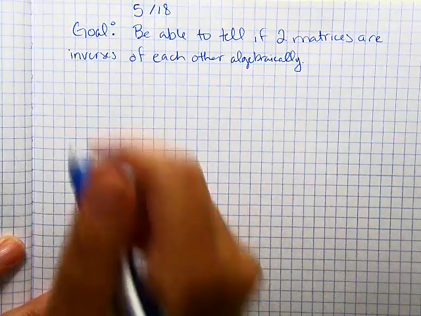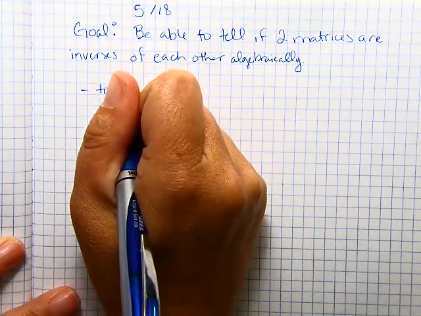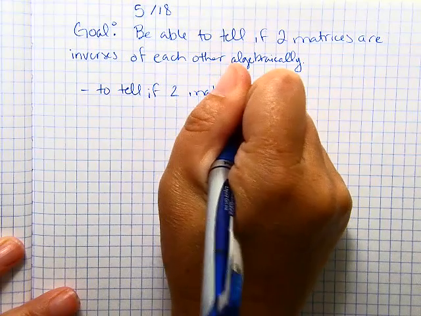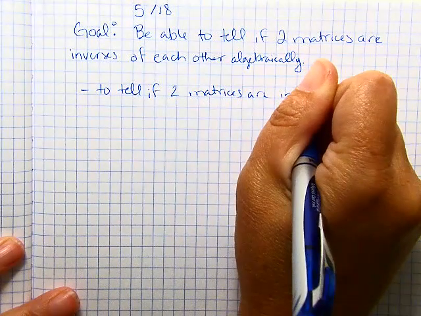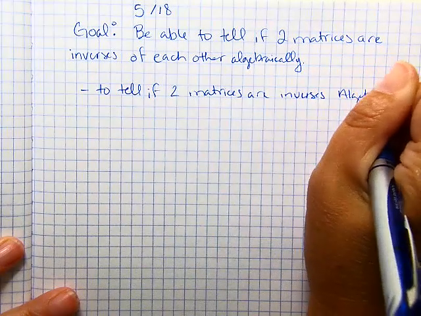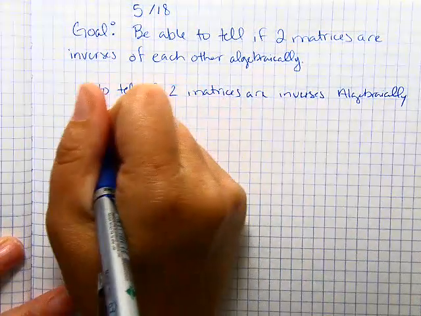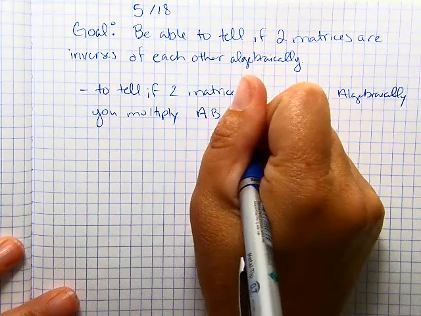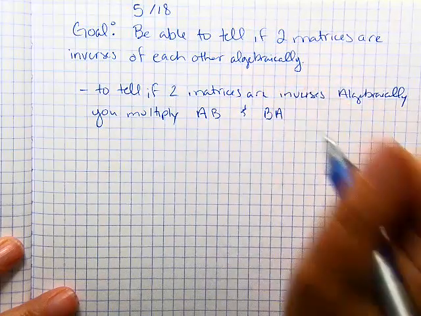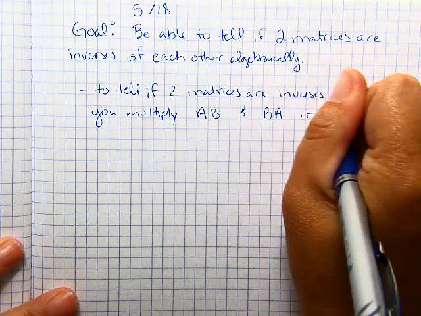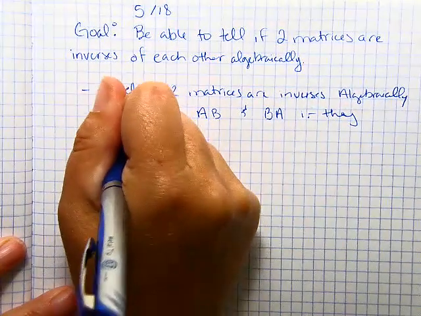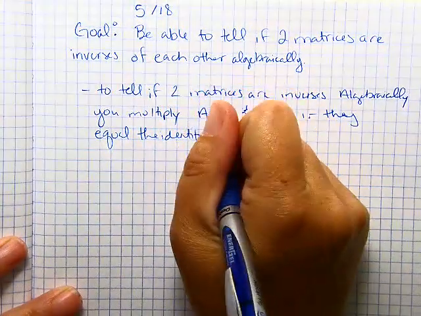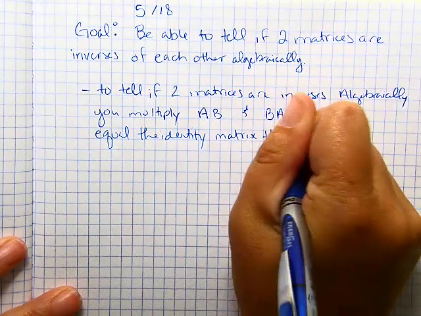And so to tell if two matrices are inverses algebraically, you multiply matrix A times matrix B and matrix B times matrix A, and if they equal, I have a feeling the pen's gonna die, the identity matrix, they are inverses.